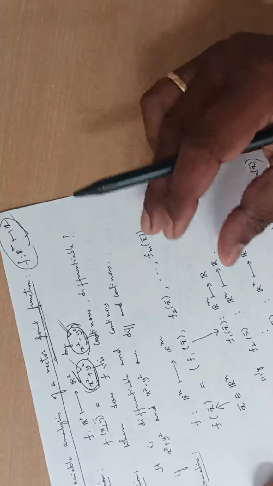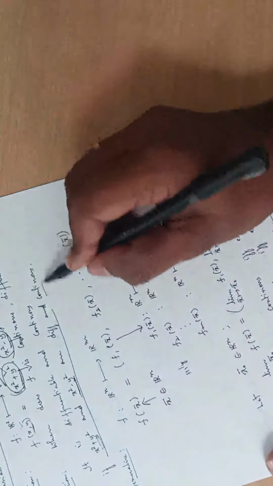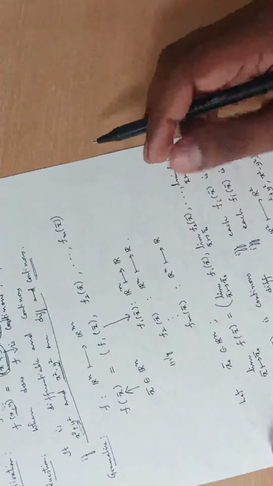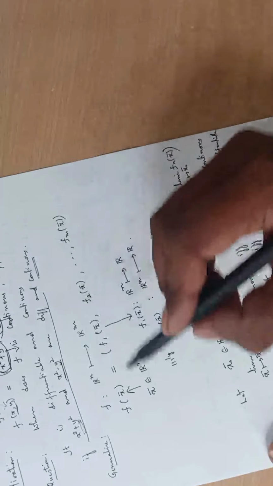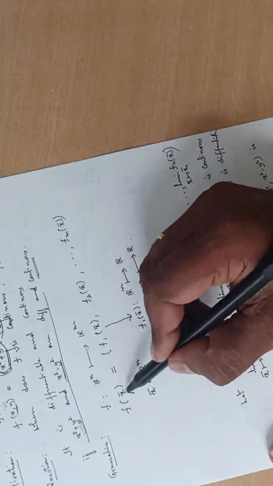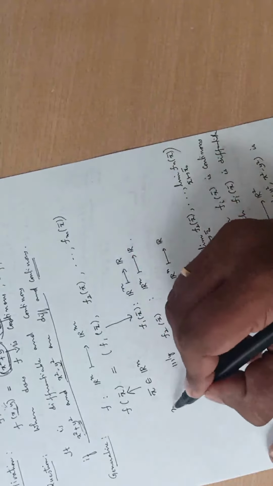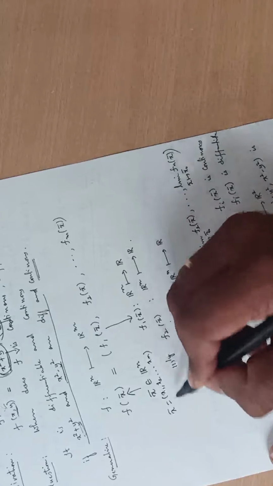Idea is clear? Yes. That is what I said here, x square plus y square and x square minus y square are differentiable and continuous. So now if we try to generalize this for Rn to Rm, then x bar here must have n coordinates. x bar is precisely x1, x2, ..., xn.